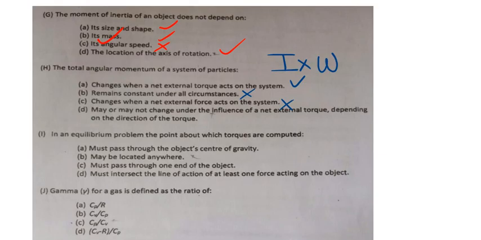So the total angular momentum is conserved when no net external torque acts on it. But if you have a net external torque acting on the system, it changes the angular momentum. External forces produce torque about a pivot, because torque is a turning moment. So now you want to rotate, and there is a certain amount of speed.